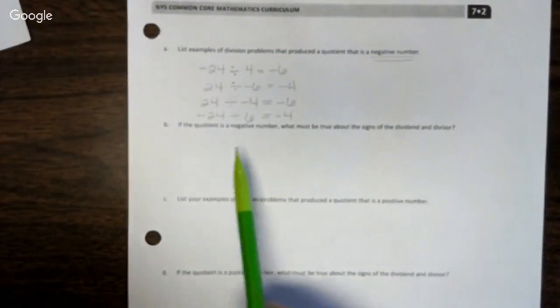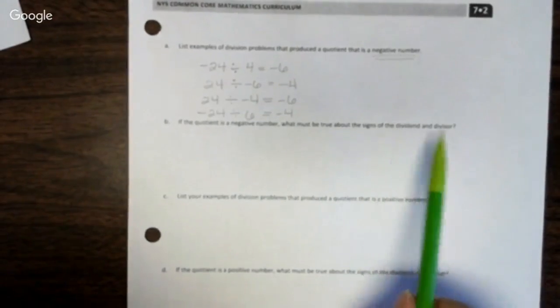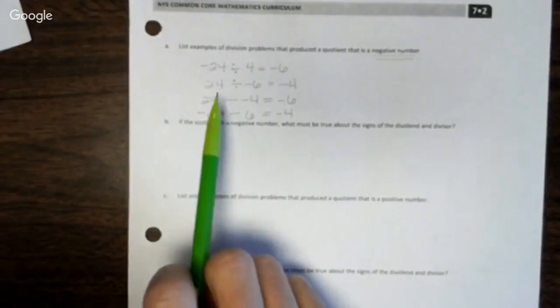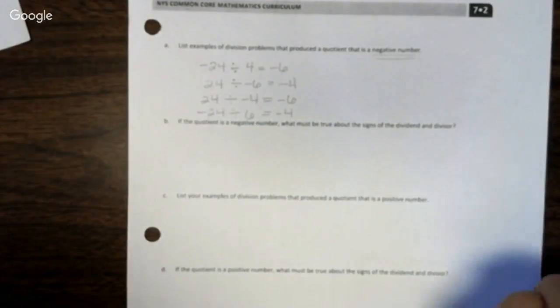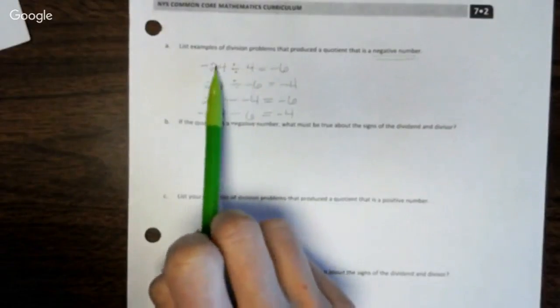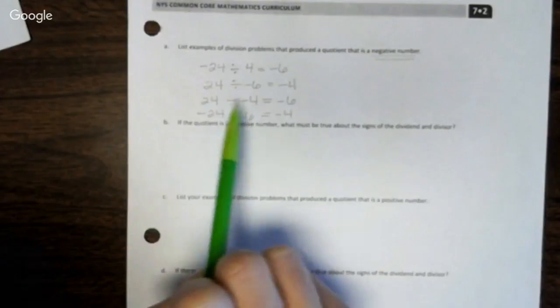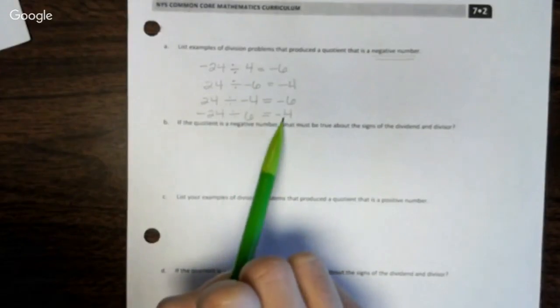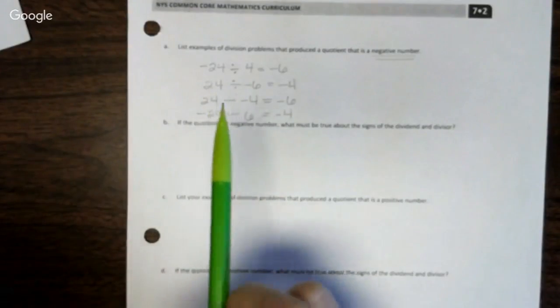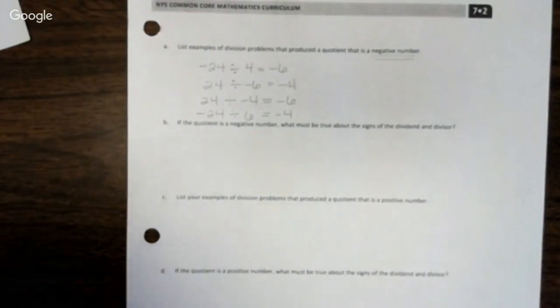So if the quotient is a negative number, what must be true about the signs of the dividend and divisor? Remember, those are these two numbers right here, dividend and divisor. So take a look at it. When the answer was negative, what is true about these? Do you notice that one of the numbers is positive and one of them is negative?